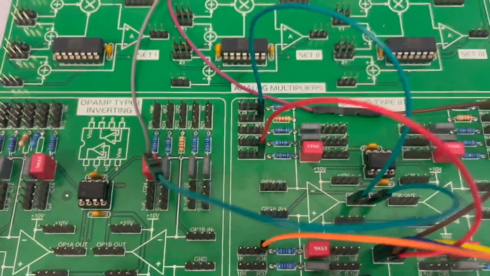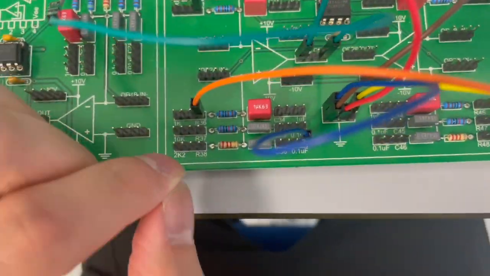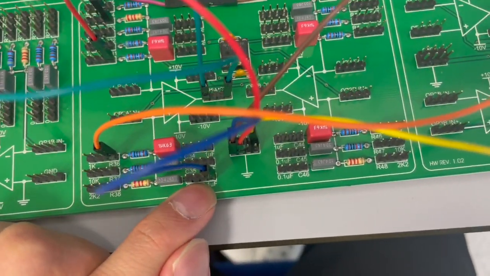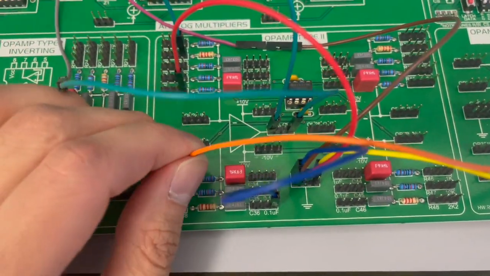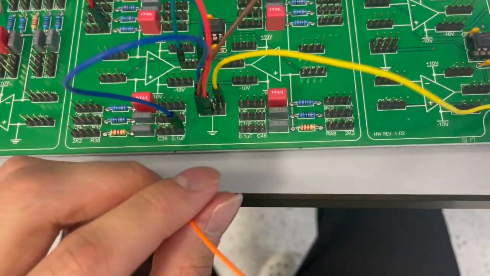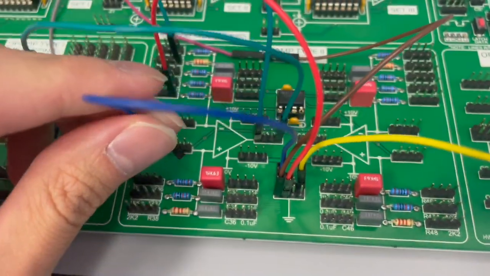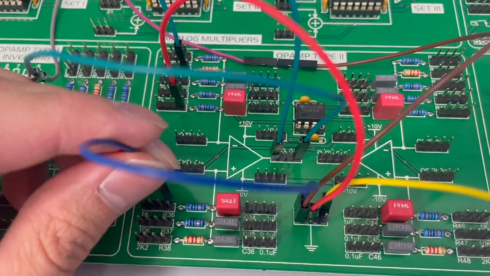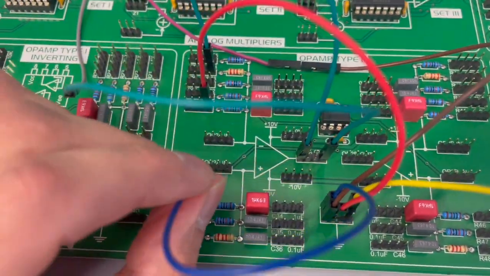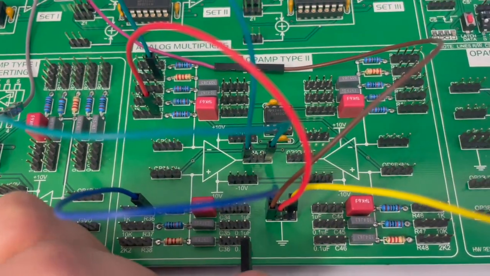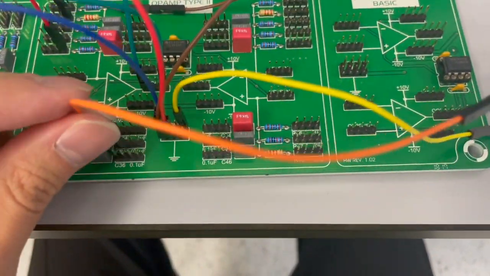So let's swap the components. Previously we had the input going to the resistor and the capacitor going to the ground. We just swap these two wires. So the input orange wire goes to the capacitor, and the resistor goes to the ground. So the resistor is connected to the ground, and the input goes to the capacitor.